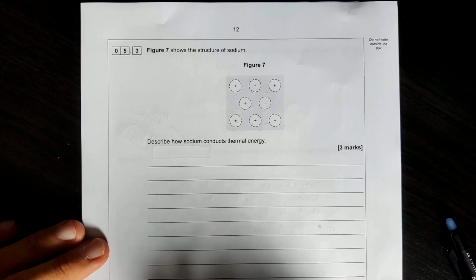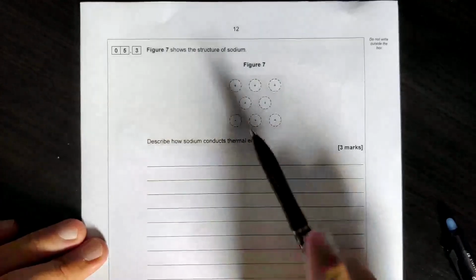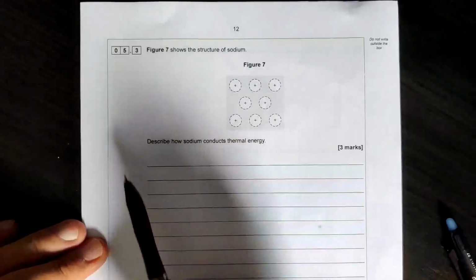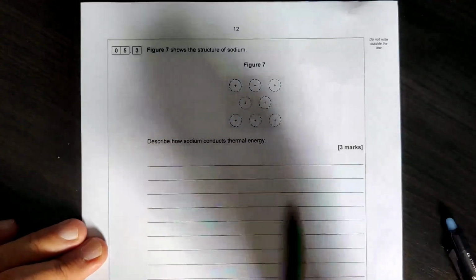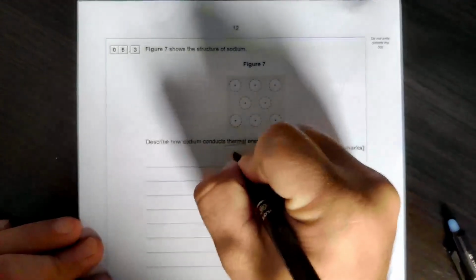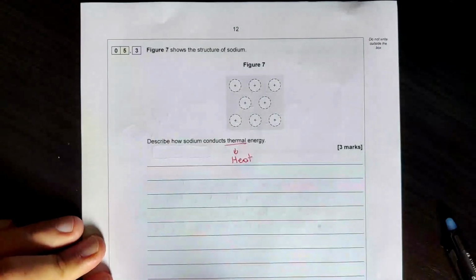Question 5.3. Figure 7 shows the structure of sodium. Okay, so that is sodium and that is a metal. Describe how sodium conducts thermal energy. Now, when talking about thermal, we're talking about heat. Okay, talking about heat energy.